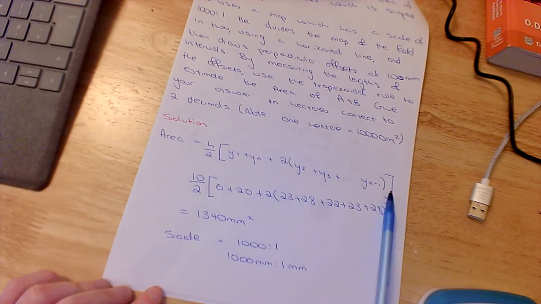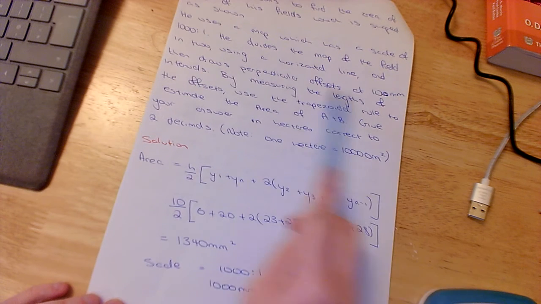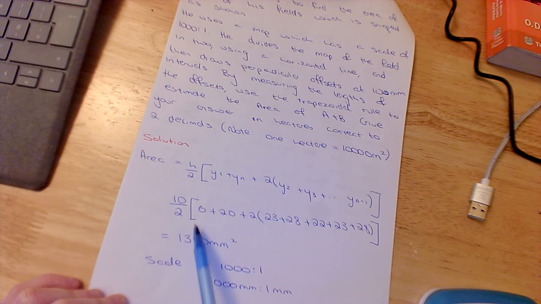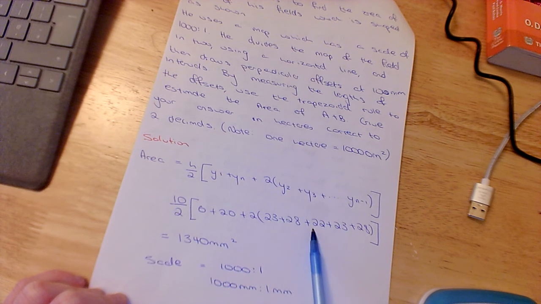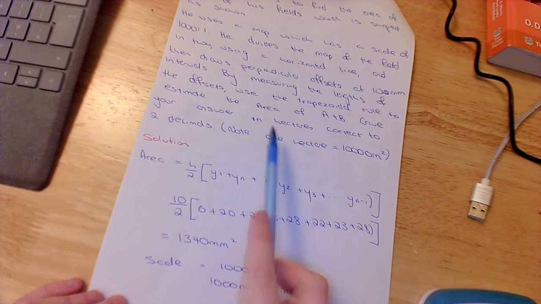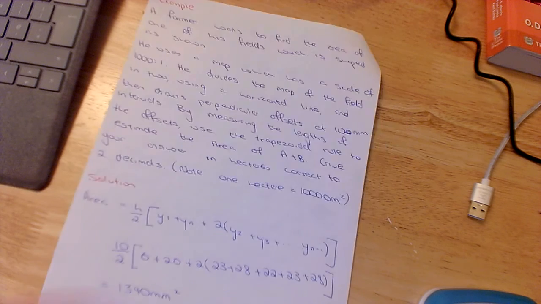Okay, so the solution: I'm using my trapezoidal rule. So I have h over 2, my first term, my last term. I was told that my intervals are 10mm, so it's 10 over 2 bracket. My first one is 0, plus my last one, which is 20, plus 2 times all the intervals in between. So I have 2 times 23 plus 28 plus 22 plus 23 plus 28, and my answer is 1,340mm squared.